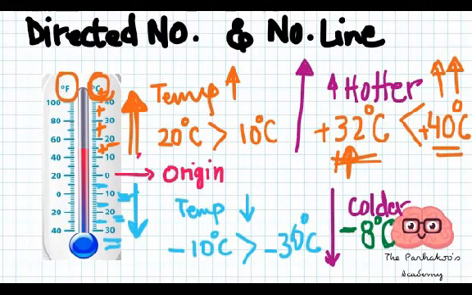And if on another day it is negative 10 degrees Celsius, that means it is more colder. Okay, here it's more colder than this day, right? So this is greater than this. So now I hope that you have a clear idea of what directed numbers are and how to use the number line, how to represent the directed numbers and how to infer the number line.